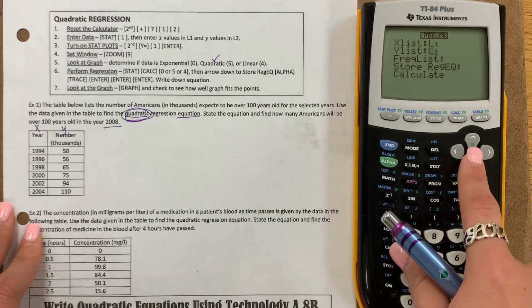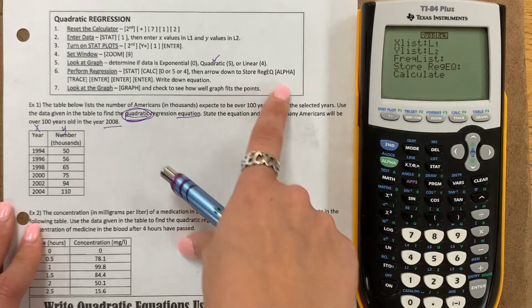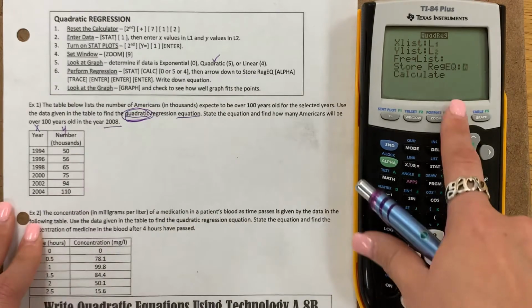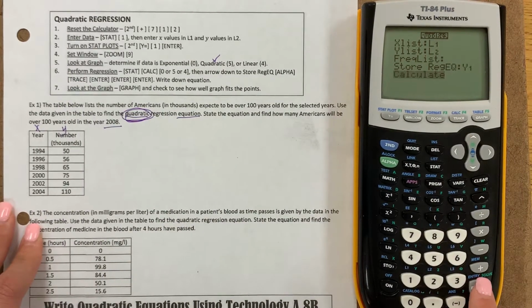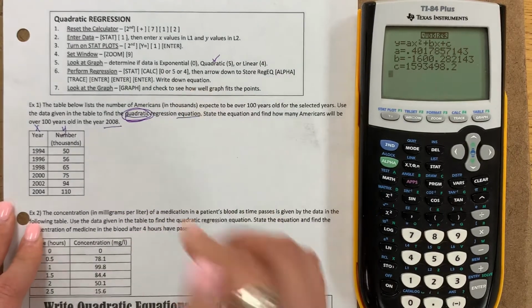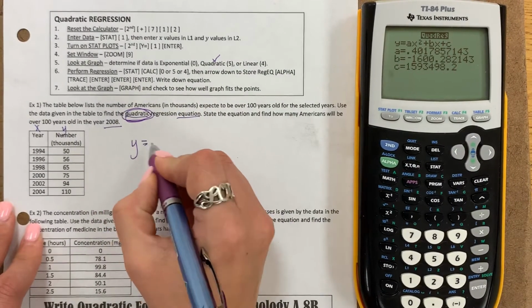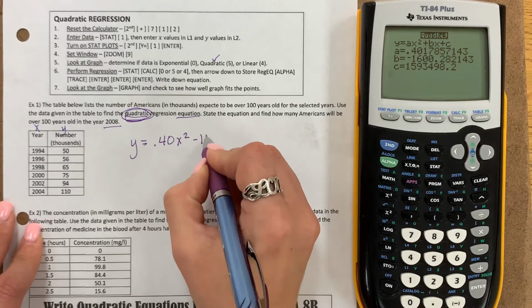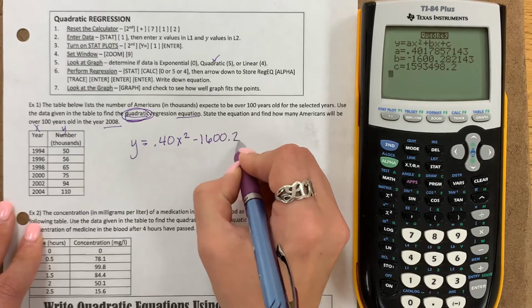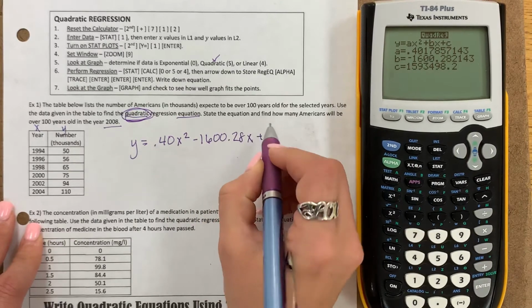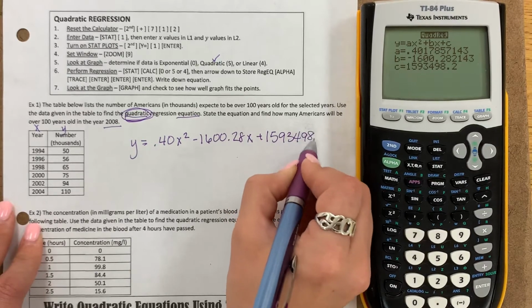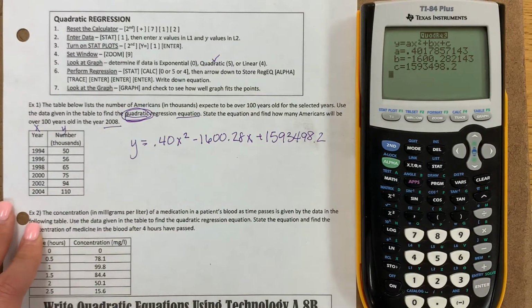From there, we're going to scroll down to store reg EQ, hit alpha, trace, enter, enter, enter. From there, it's going to give me my equation. I need to write it down. We're going to round to 2 decimal places. So my equation would be y equals 0.40 x squared minus 1,600.28 x plus 1593498.2. So there's our equation.